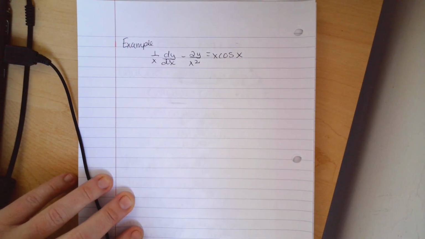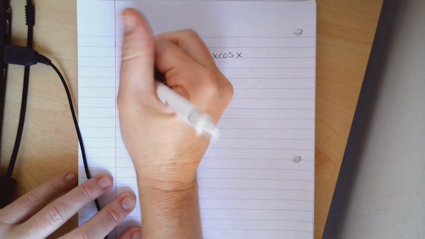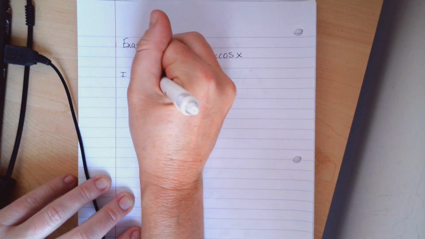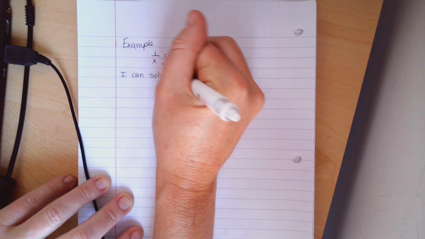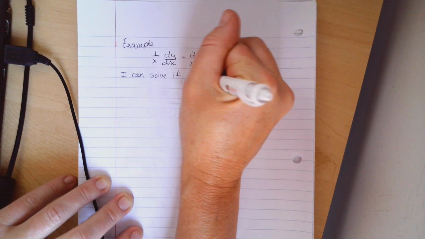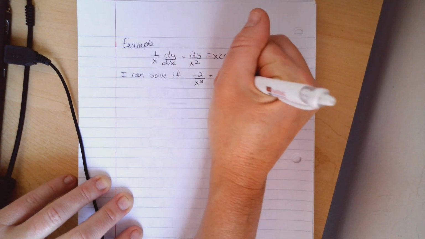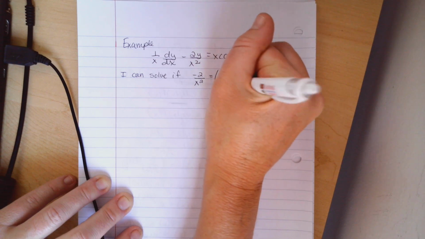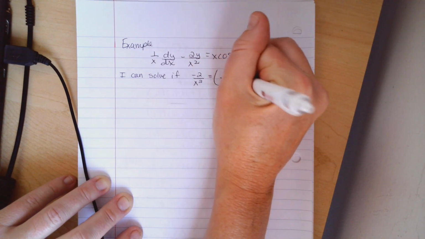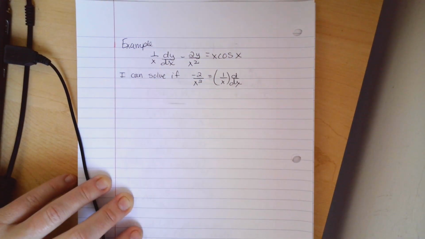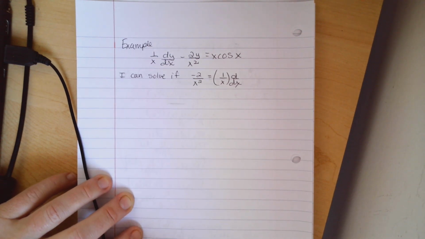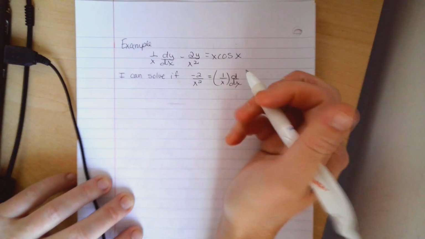And so I know I can solve this if negative 2x squared equals the derivative of that guy. So let's go ahead and see if it's true. It could be true. I don't know.